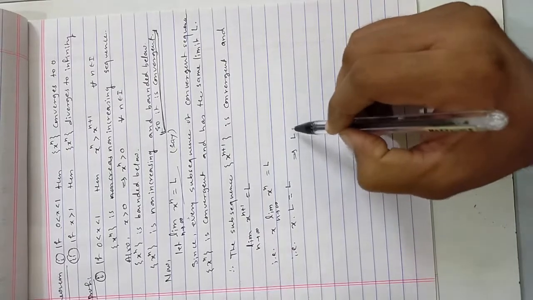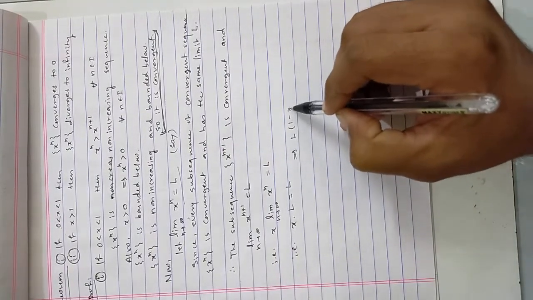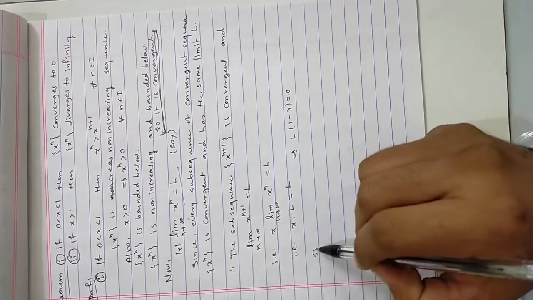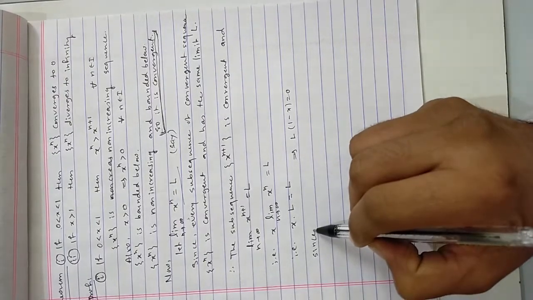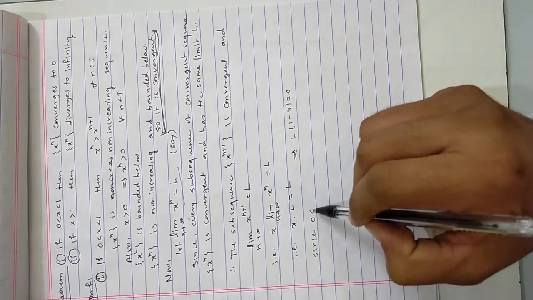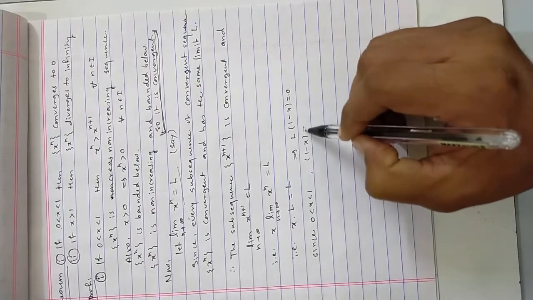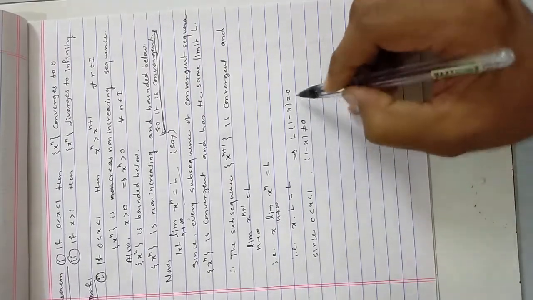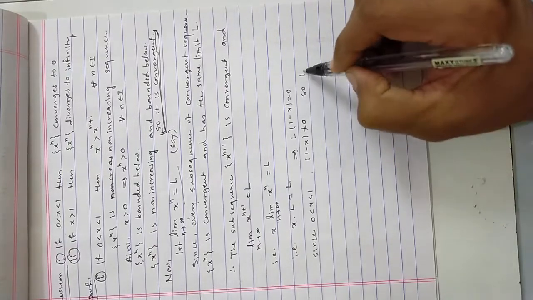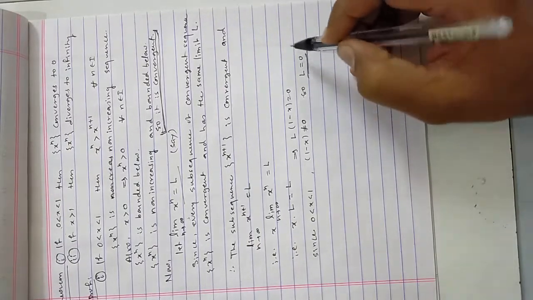So this implies L into 1 minus x equal to 0. Since x lies between 0 and 1, 1 minus x will not be 0. So L has to be 0, right?